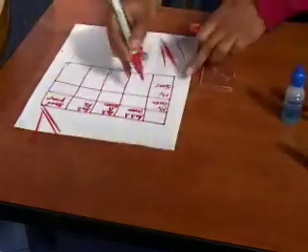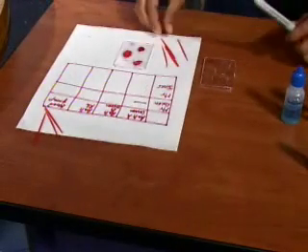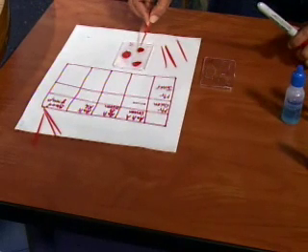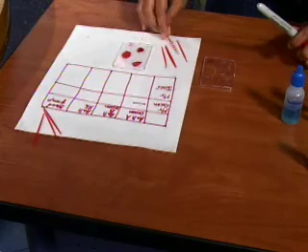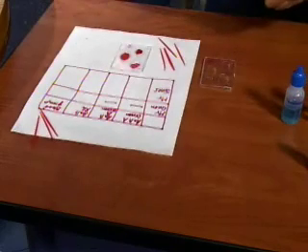So I put a negative. That means there was no agglutination. In the second one, where I put the anti-B serum, again I see that there is no agglutination. So that means there was no B antigen. So I put a dash there too.